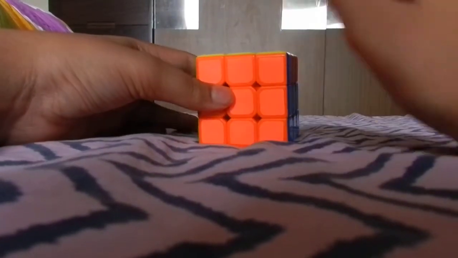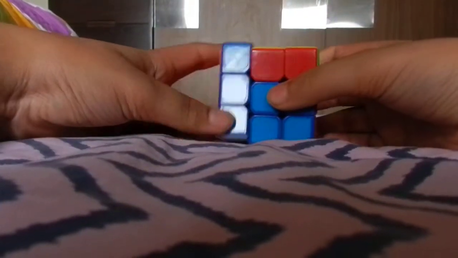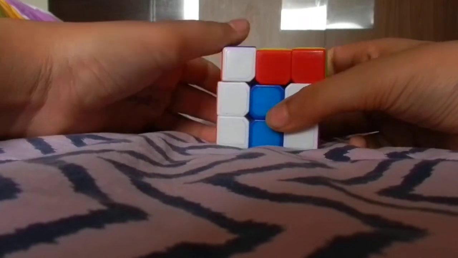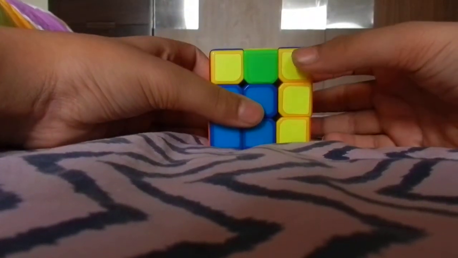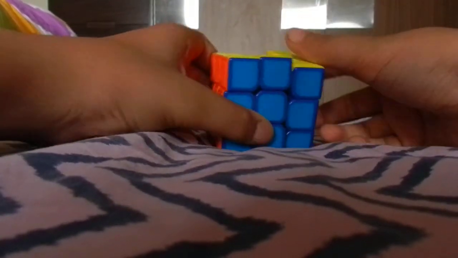When you have the solved side, you move to the left and you do an algorithm which is called the J-perm. So it is L', U, R, U', L, U, R', so I get the solved cube.